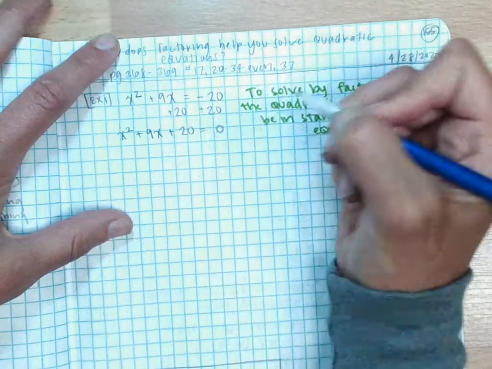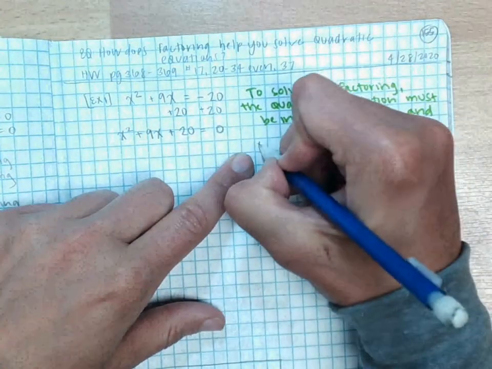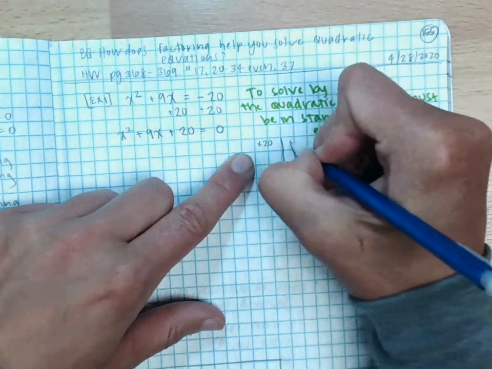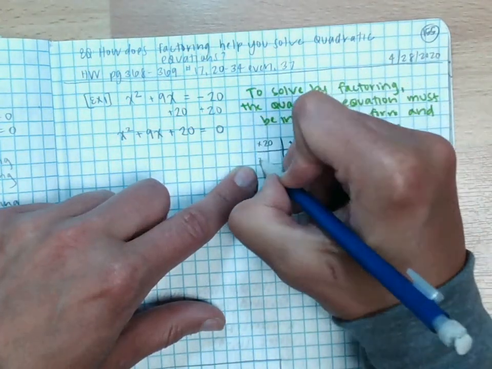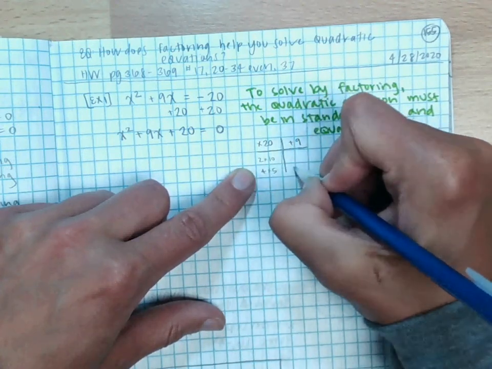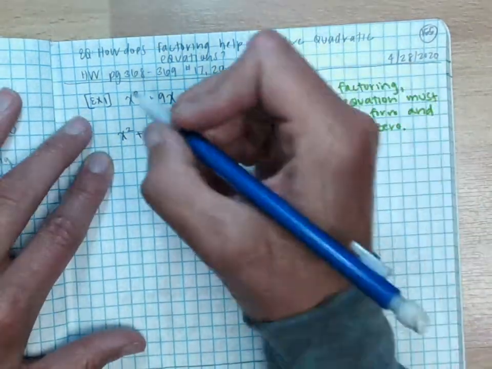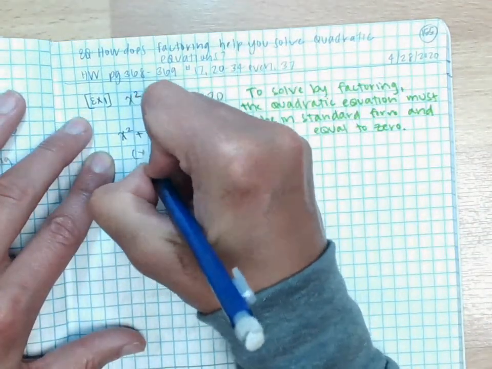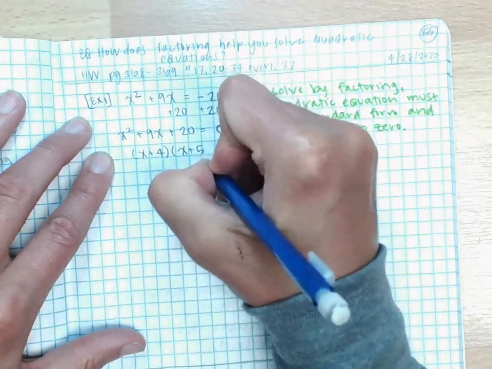Now, remember with factoring, we're looking to figure out what multiplies to get 20 and adds to get 9. If I think about factors of 20, I think 2 times 10, 4 times 5, 4 plus 5 is 9. So those are the factors that I want. And I'm going to rewrite this as x plus 4 times x plus 5.